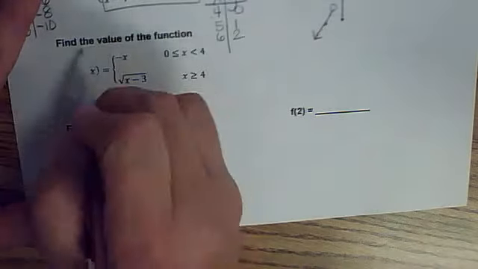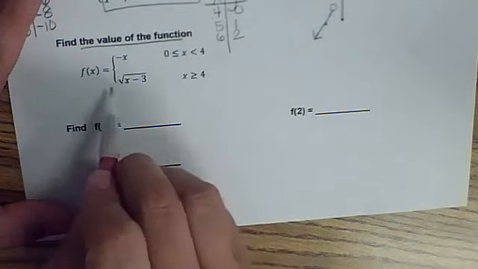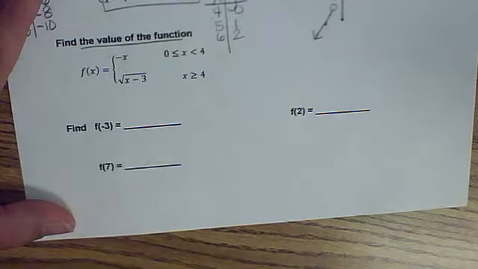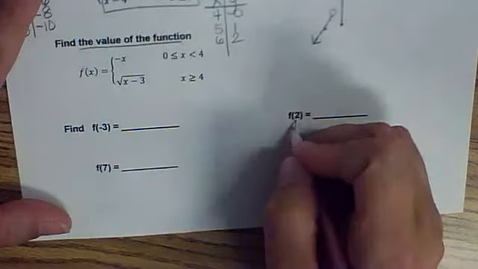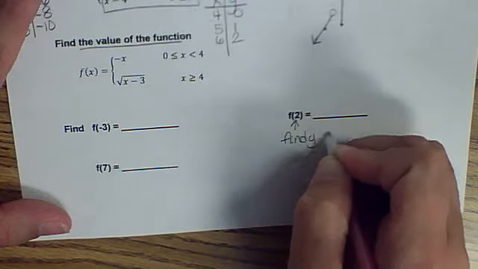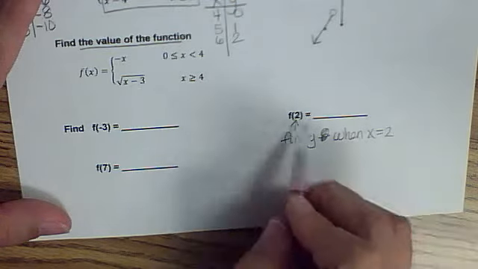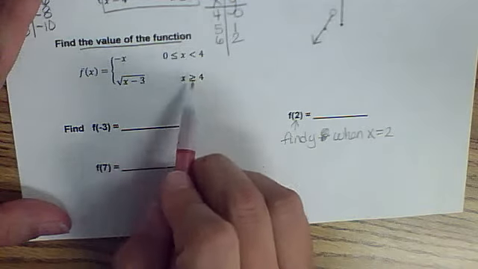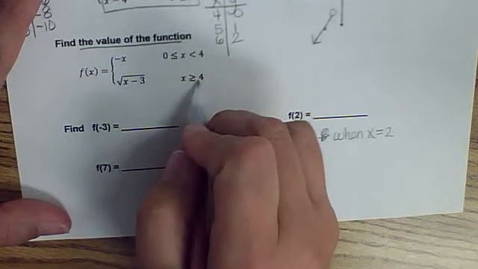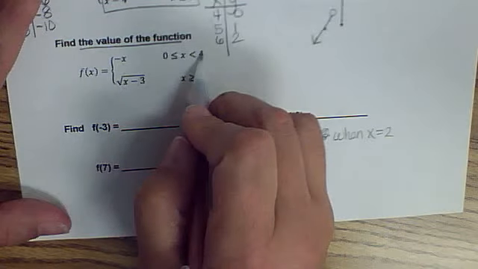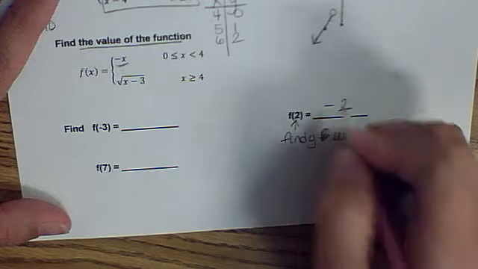This last section is find the value of the function. So our function is negative x when x is between 0 and 4, and square root of x minus 3 when x is greater than or equal to 4. So I'm going to skip this f of negative 3 for a minute. F of 2 means find y when x equals 2. So I take this x equals 2 and I come up here and see which part of this it fits in. Does 2 fit between 0 and 4, or is 2 greater than or equal to 4? Well, we know 2 is between 0 and 4, so I plug it into this equation. So negative x means negative 2, and there's your answer.